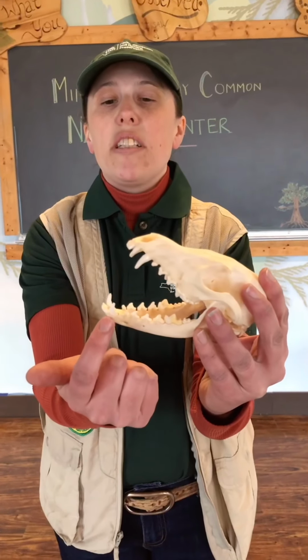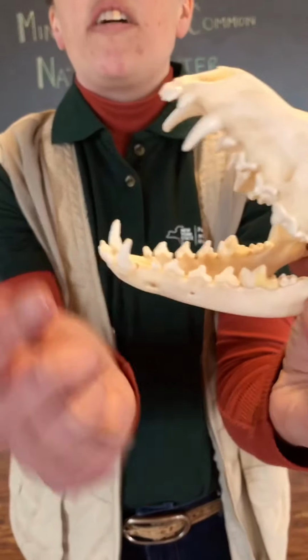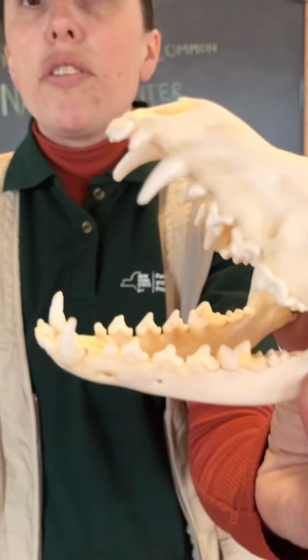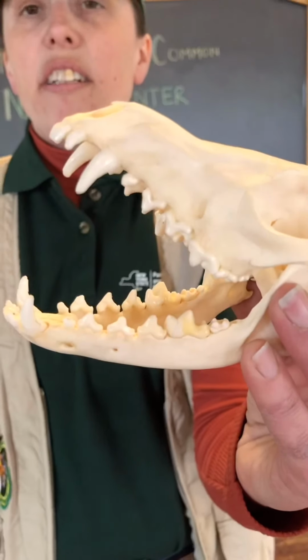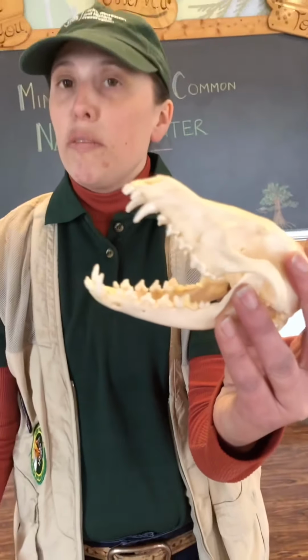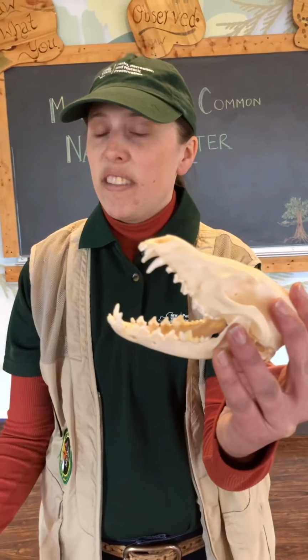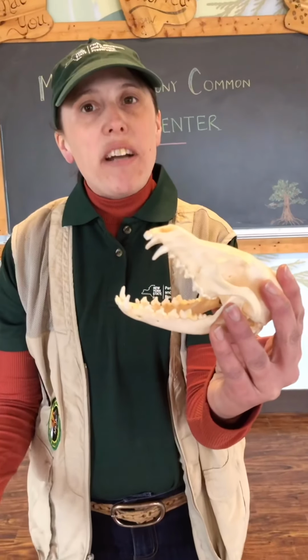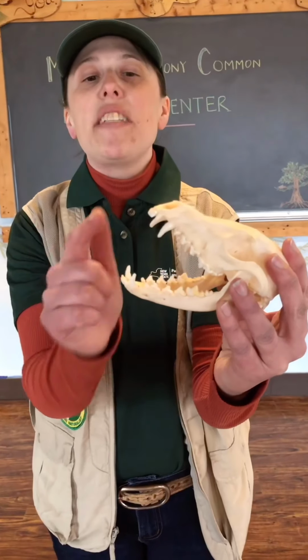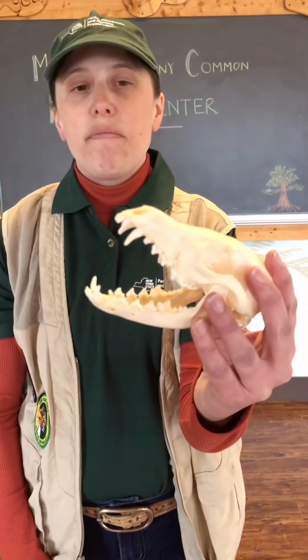Now, if you take a look at these big, long teeth on the top and the bottom, those are called canines. This animal is from the canine family, which also means dog family. So just think about your dog that you might have at home. They would have the same teeth, just like this critter.